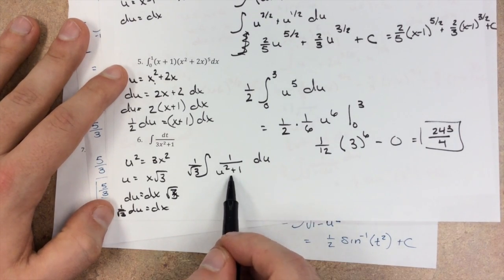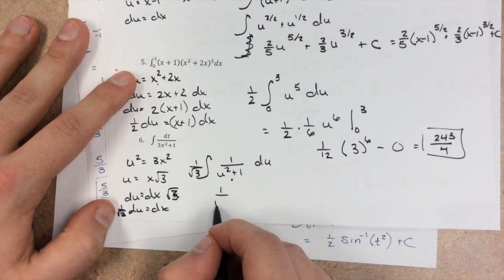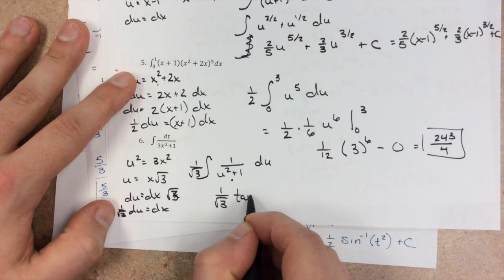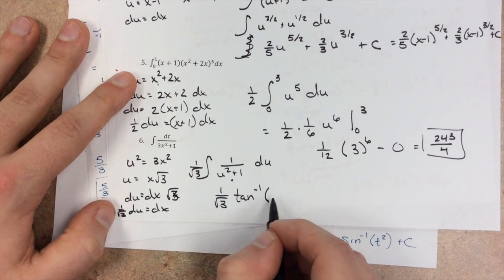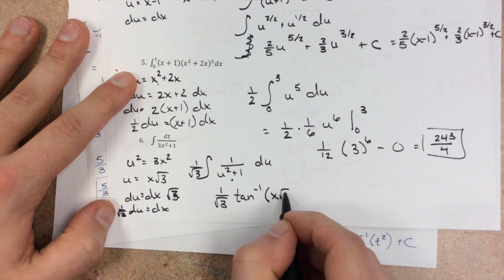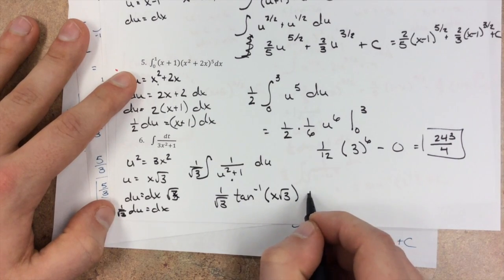So the antiderivative of this is just inverse tangent. So I have 1 over root 3 inverse tangent of x root 3 plus c.